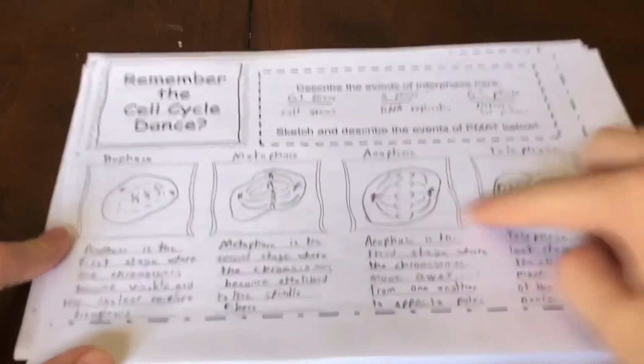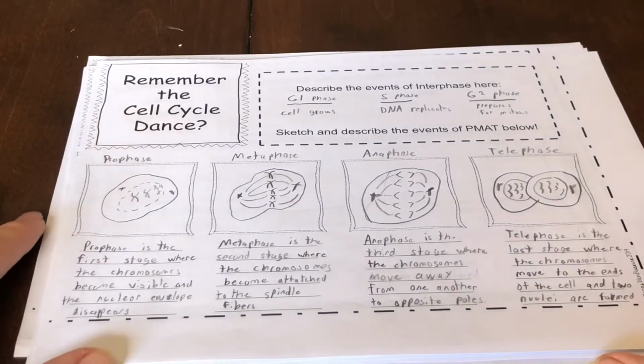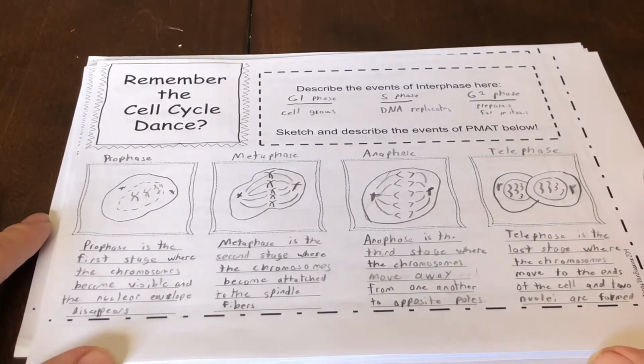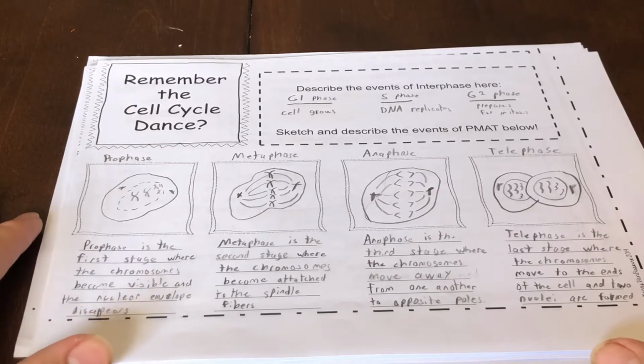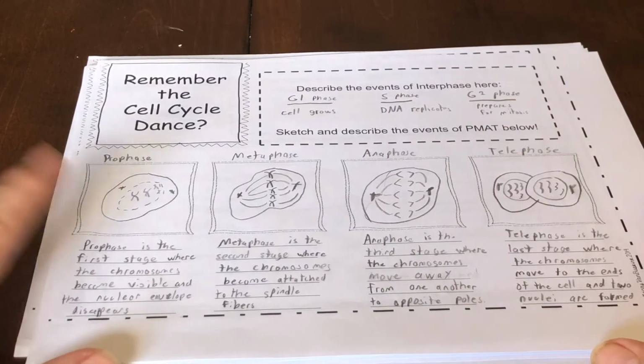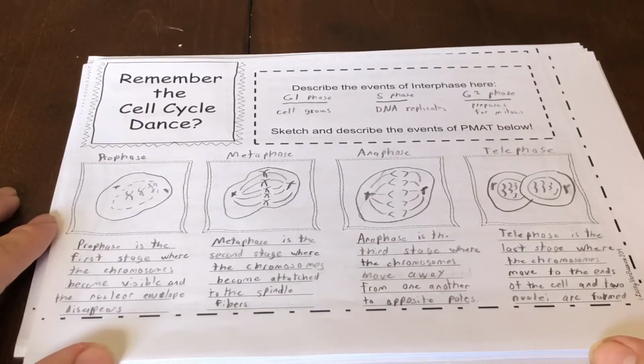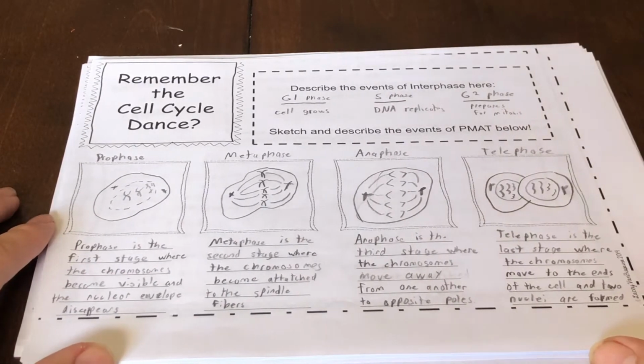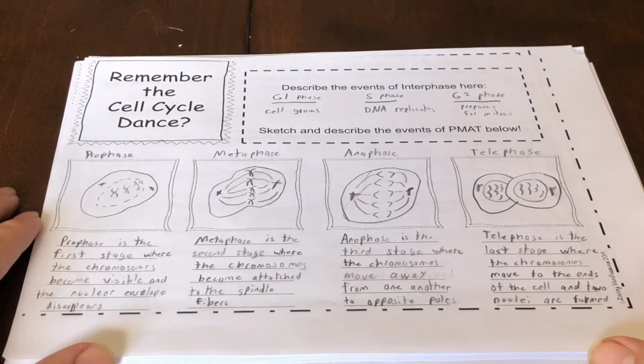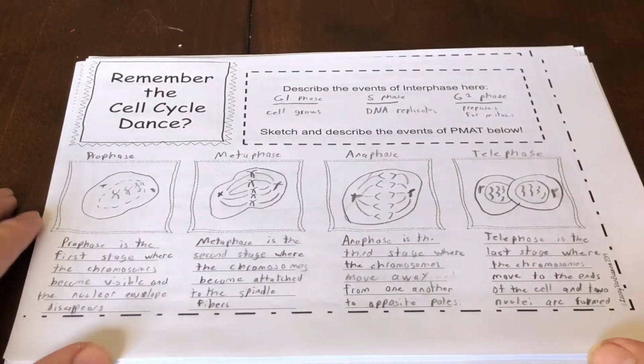These are the stages of mitosis. Prophase is the first stage, where the chromosomes become visible and the nuclear envelope disappears. Metaphase is the second stage, where the chromosomes become attached to the spindle fibers. Anaphase is the third stage, where the chromosomes move away from one another to opposite poles. Telophase is the last stage, where the chromosomes move to the ends of the cell and two nuclei are formed.